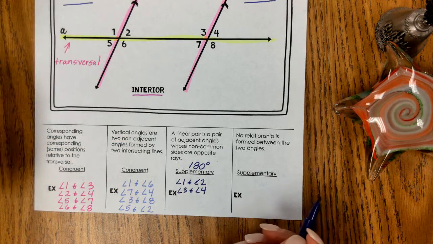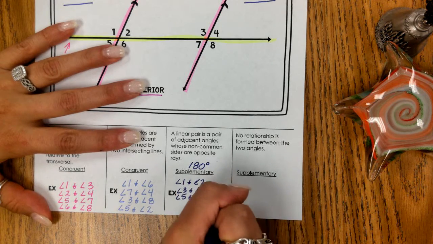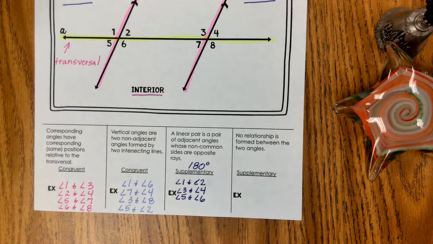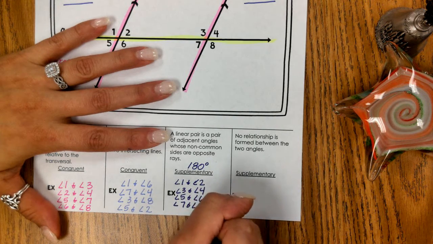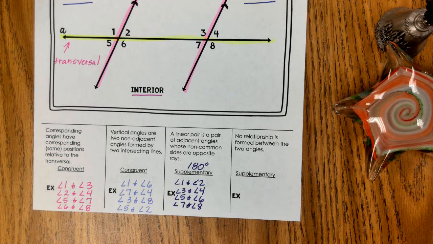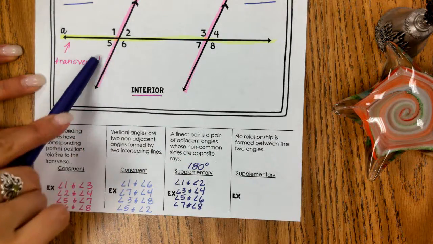Okay. 5 and 6. I heard somebody say 5 and 6. Good. 7, 8. Okay. Now, those are all the ones going across horizontally. You can also look at them vertically.